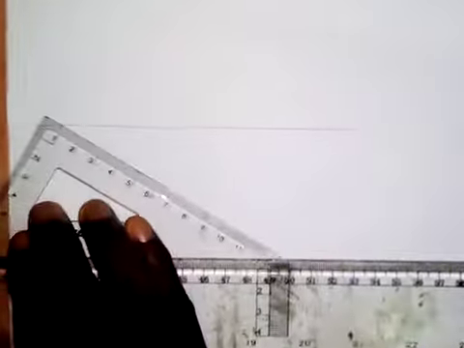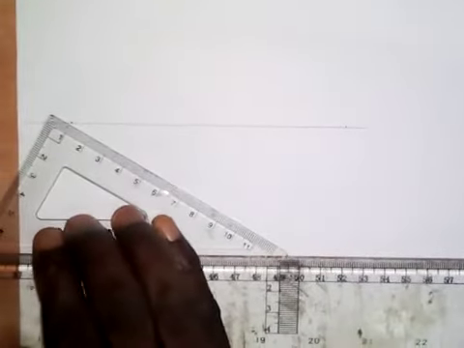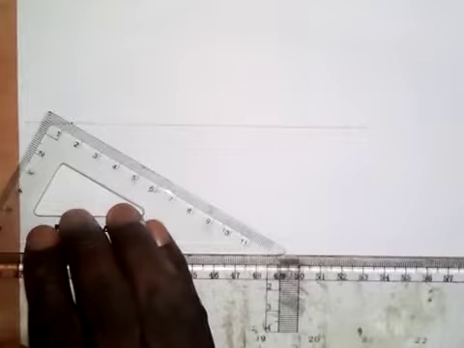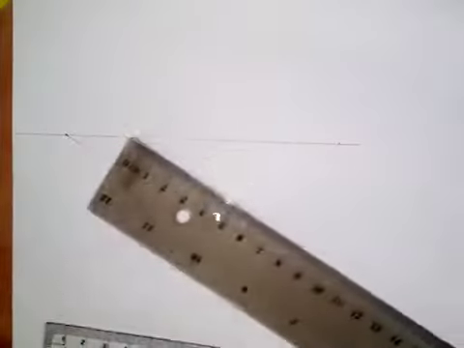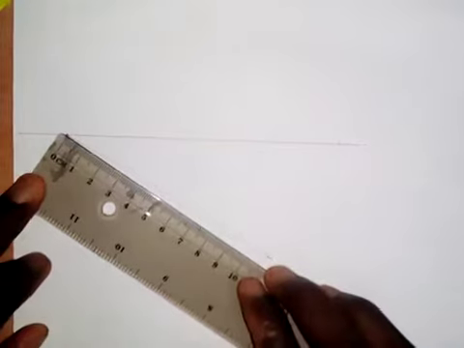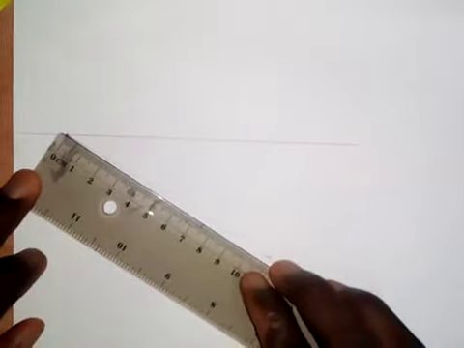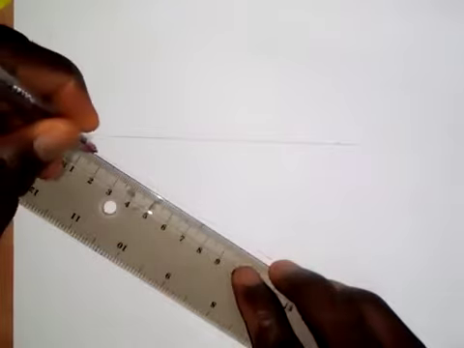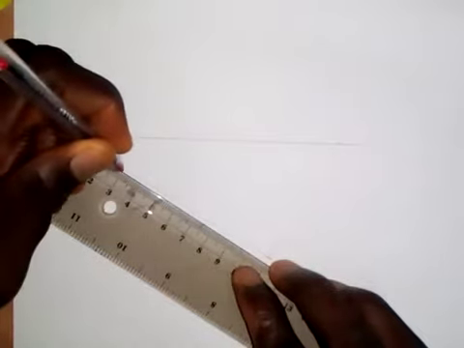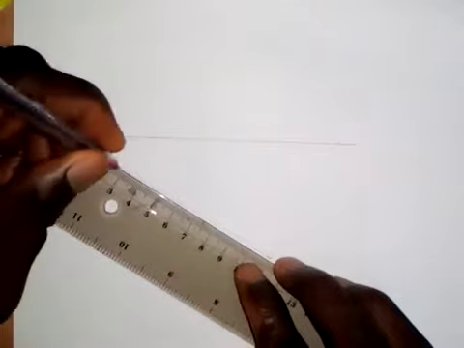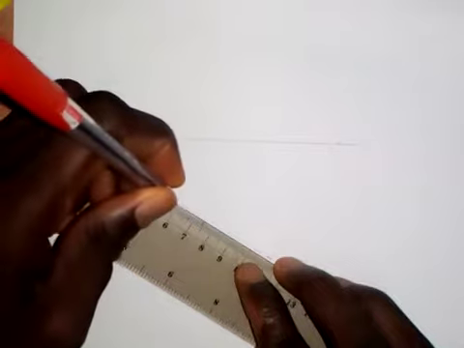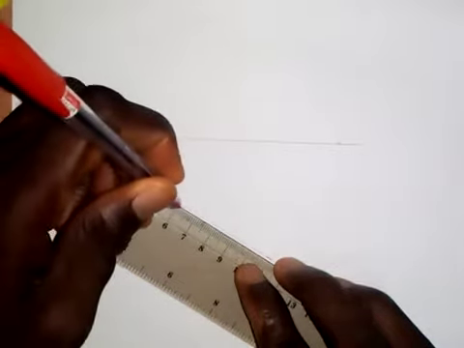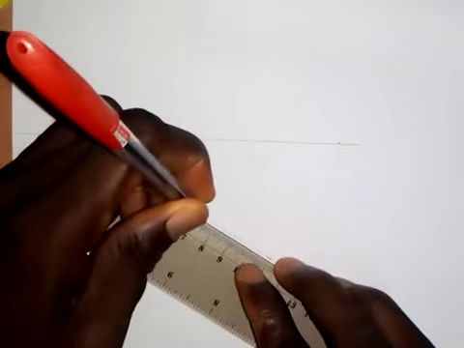I'm going to make use of my set square. I believe we know how to divide a line into a number of equal parts, but I will do it here. I'm just going to use my ruler to take 15 millimeters, or 1.5 centimeters. So this is 2, this is 3, this is 4, and this is 5.